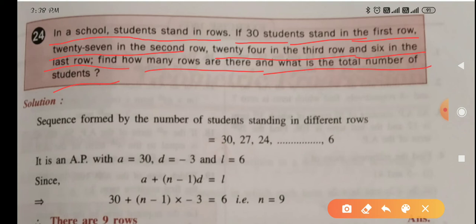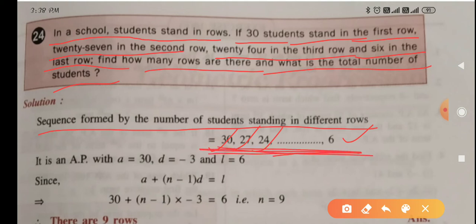So first of all, make the sequence formed by the number of students standing in different rows. In the first row 30 students, in the second row 27, in the third row 24, and so on, and in the last row 6 is given. So this sequence is 30, 27, 24, and the last term is 6.